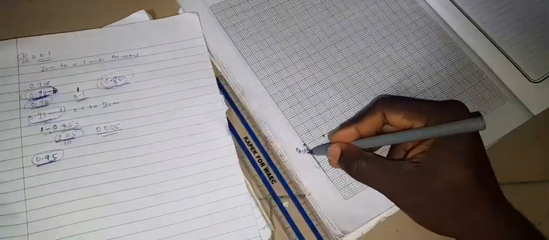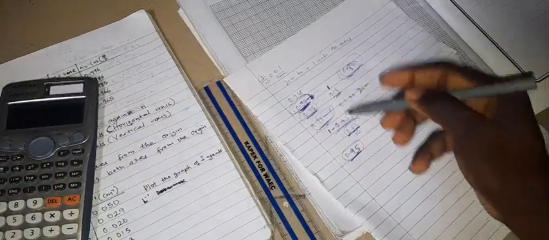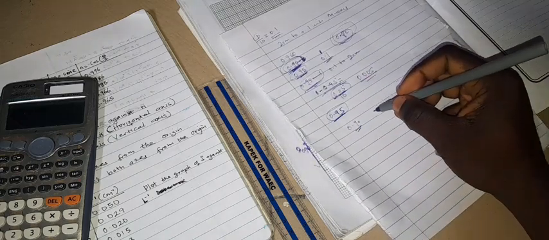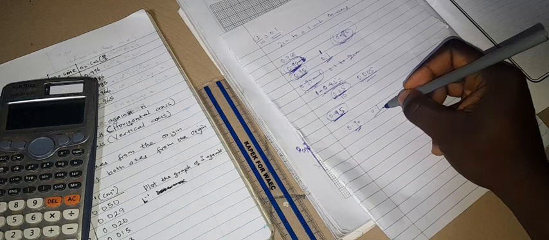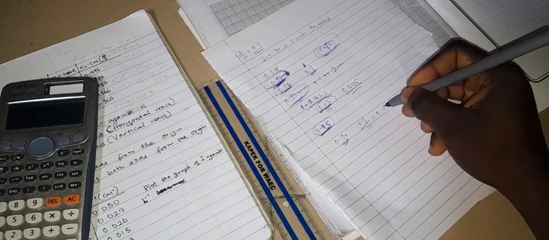Our starting point is 0.90, then we are going to be adding 0.1. Remember when we did 0.90, we had 0.1, then you divide that by 10 and that gives us 0.01. So let me take that again.